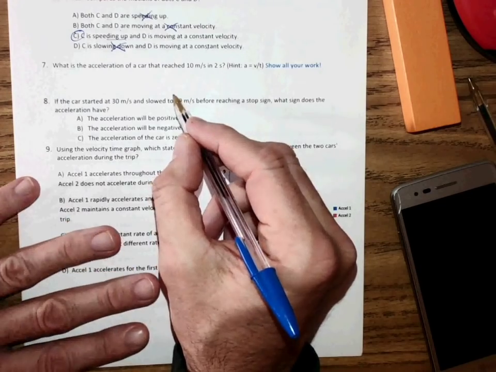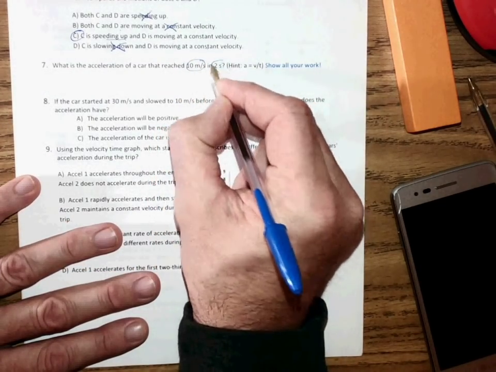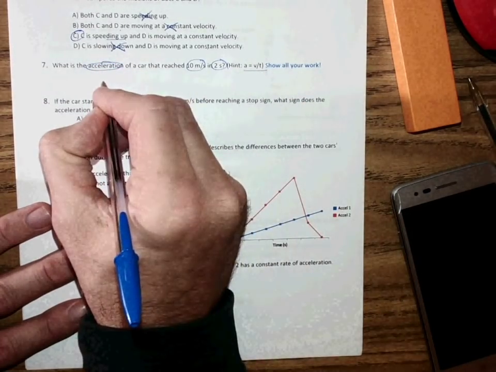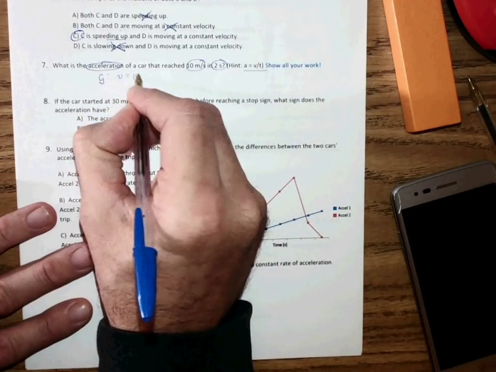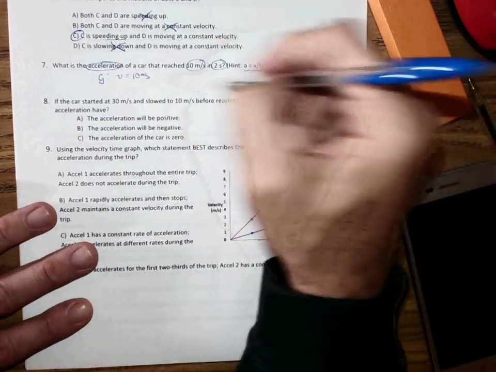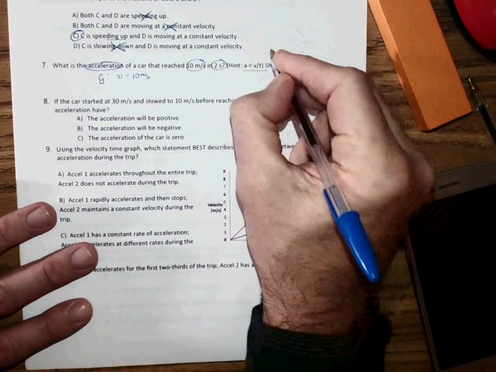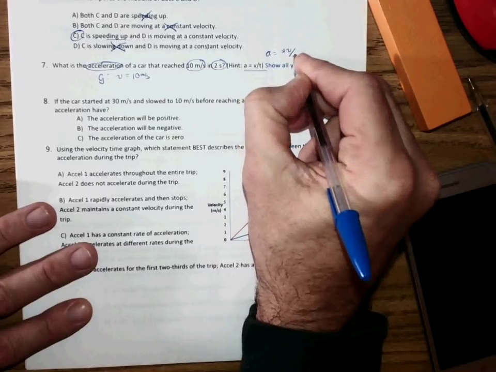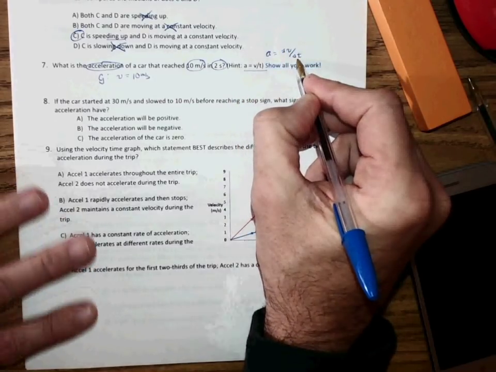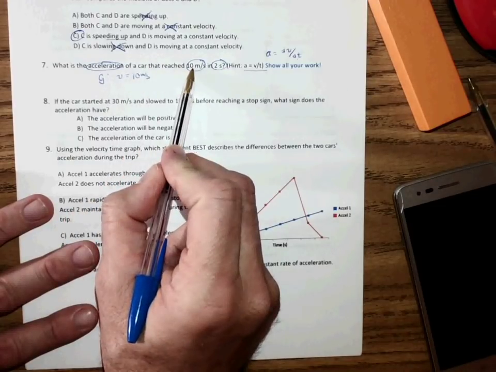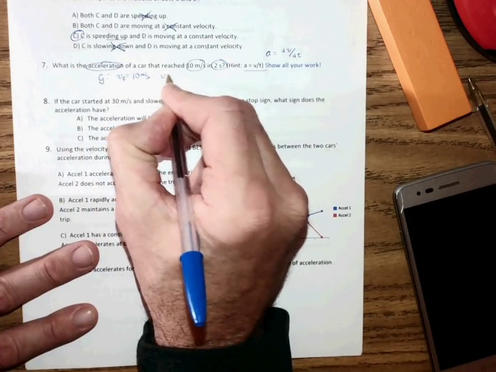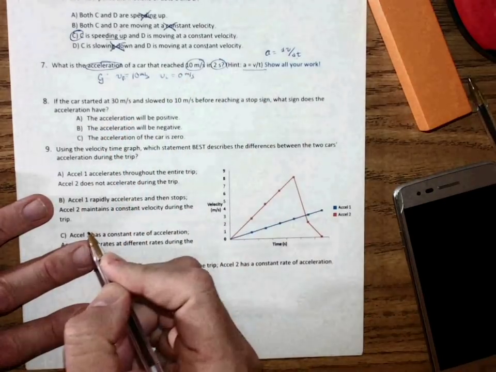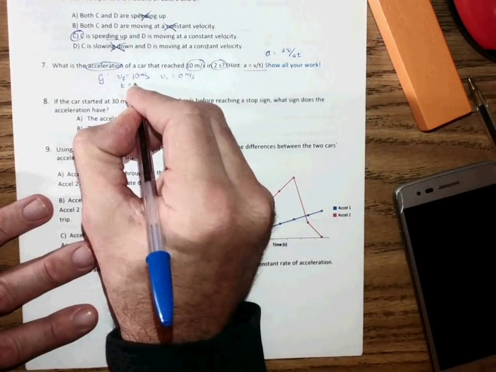What is the acceleration of a car that reached 10 meters per second in 2 seconds? And again, our hint. What is the acceleration? So given, I've got a V of 10 meters per second. Now, you can get this without me telling you this, but wanting to go forward, that really should be change in velocity over change in time. So this car reached 10 meters per second. So I guess it started off at 0 meters per second. So that's actually the final velocity, and the initial velocity would have to be 0 meters per second. And it did it in 2 seconds.